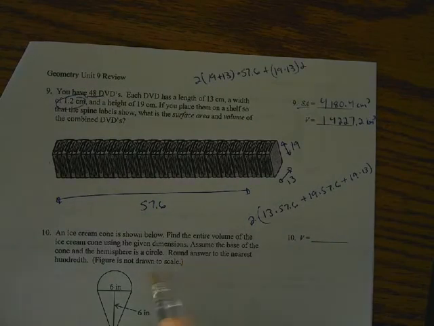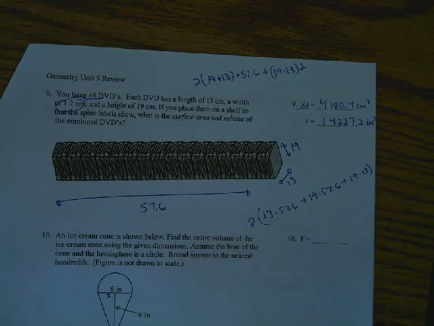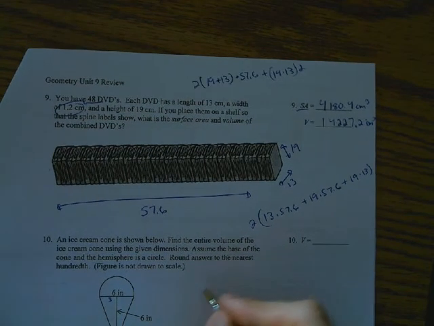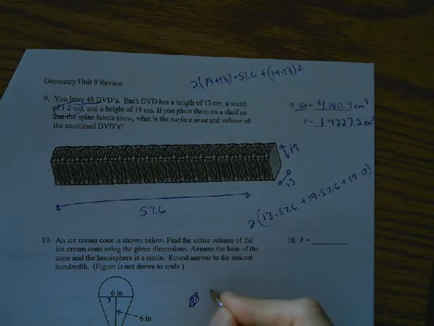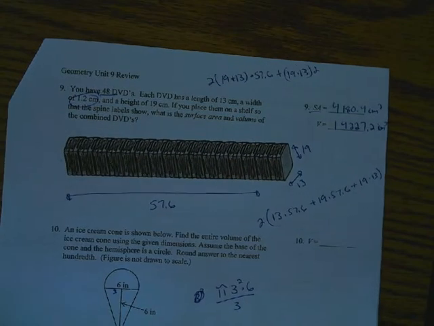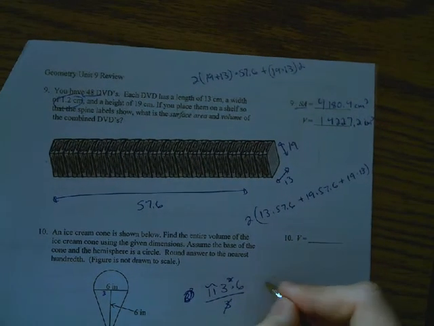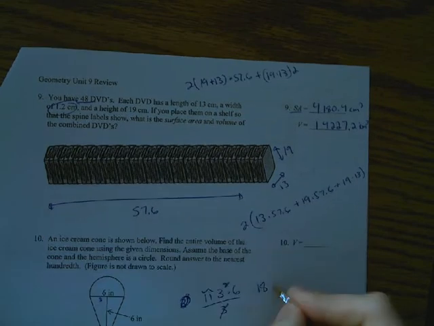So the first thing we're going to do is find the volume of the cone, which is just base times height divided by 3. So I have pi r squared for the base, times 6 for the height, and we're going to divide that by 3. So that's just going to take that out. I've got 18 pi for the volume of the cone.